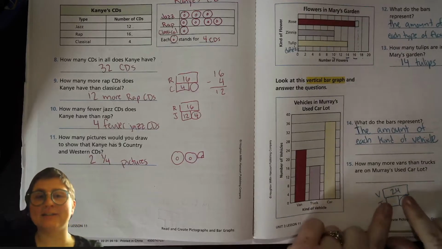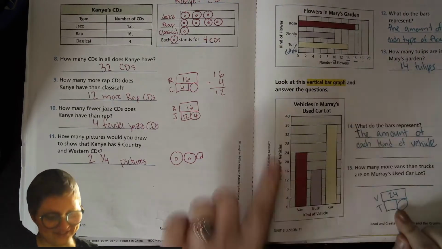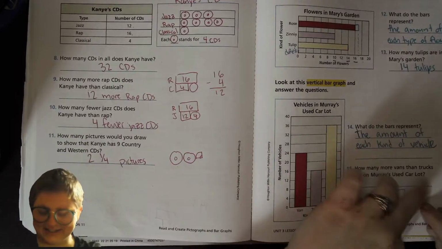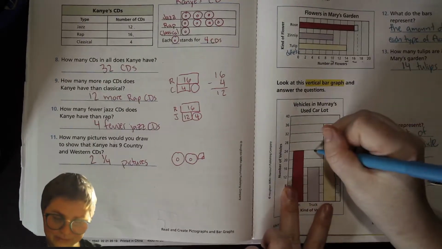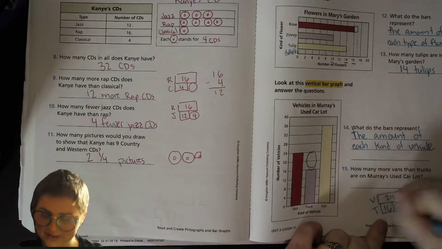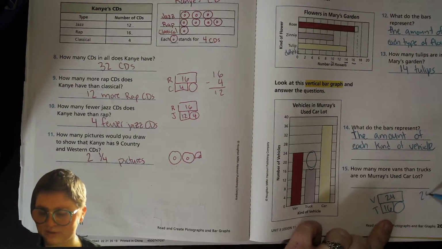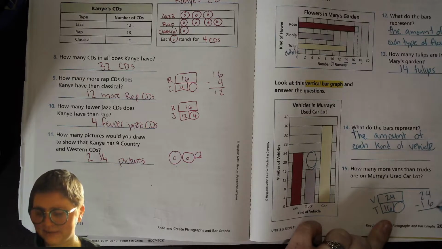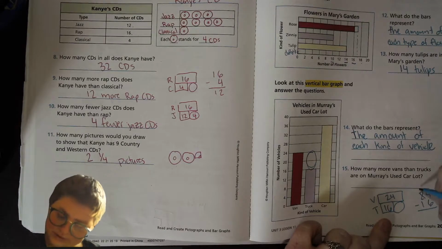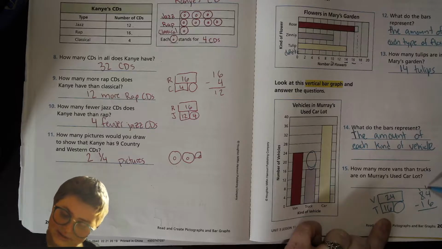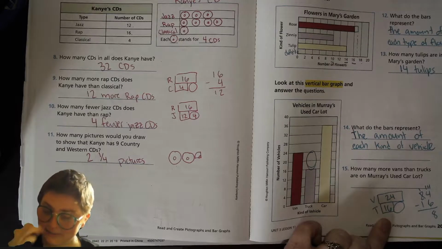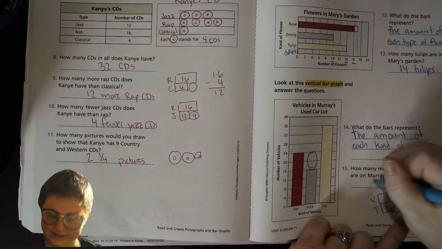And honestly, this comparison bar thing kind of looks like one of these, right? It's actually like a sideways version. Here's the bigger number right there, and 16 right here. And then to find the difference, we can subtract. So 24 minus 16. 4 minus 6 is not going to work. So we ungroup, leave 10 over there. Now it's 14 minus 6, that's 8. So it's 8 more vans.